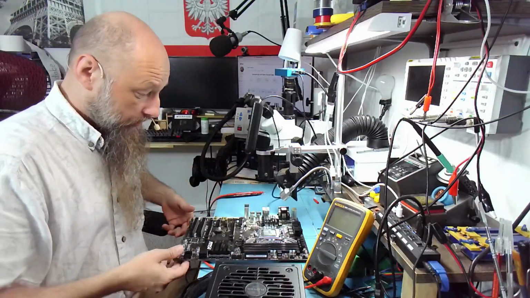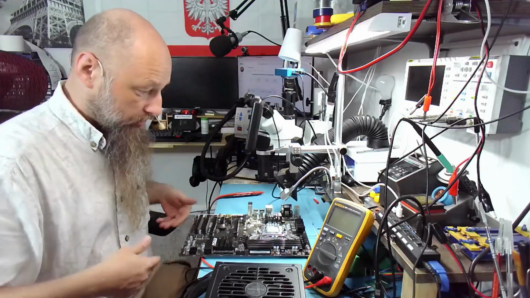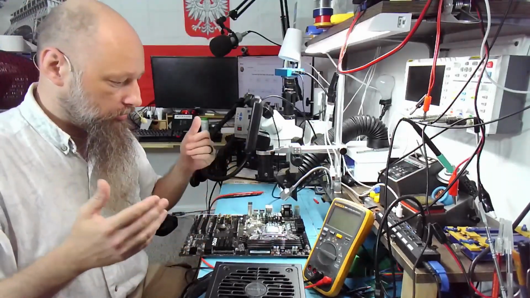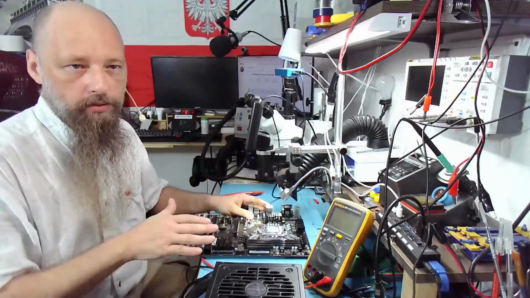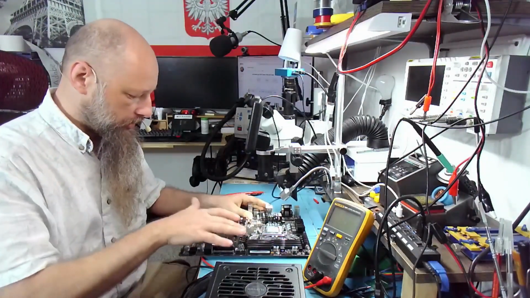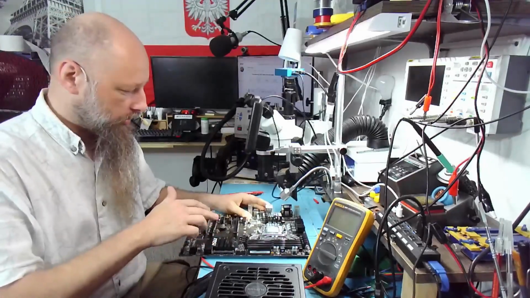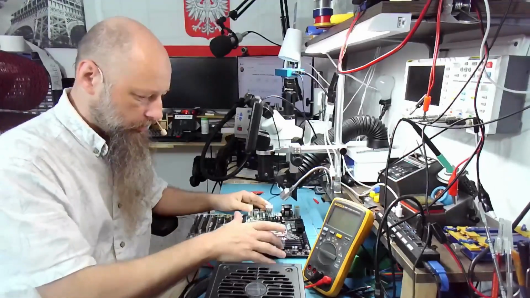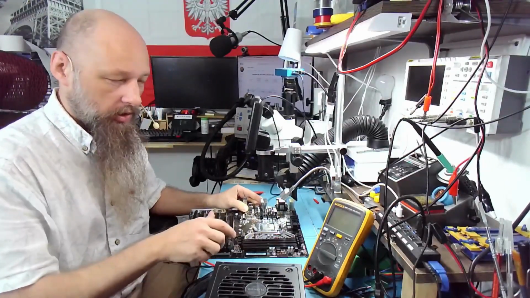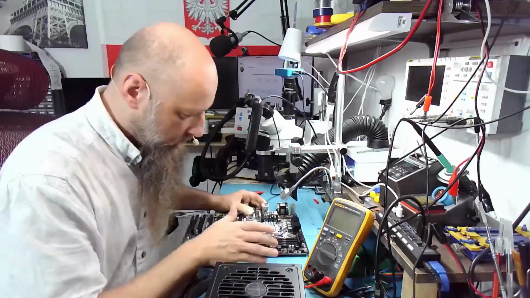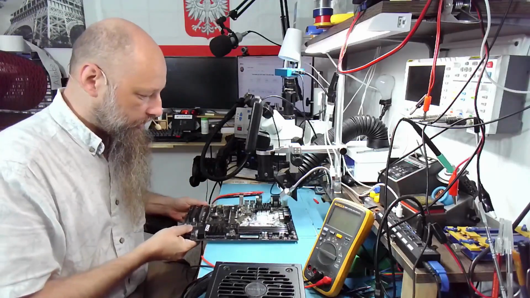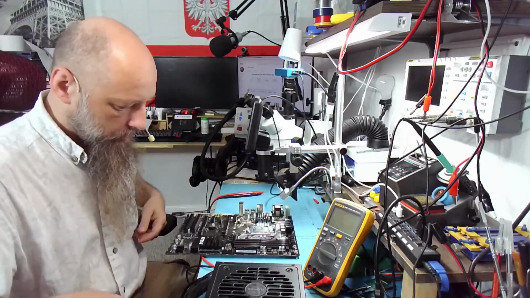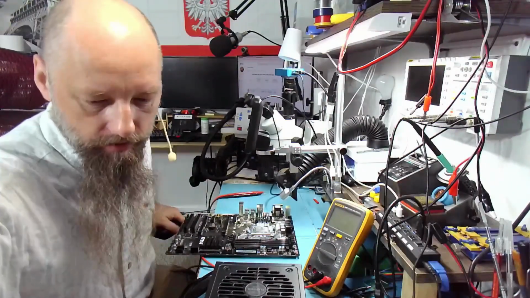But even if you have the base schematic with almost no markings, it's still easier, especially to figure out which chip is turning on the power, which chip is responsible for the LEDs. And this one does have diagnostic LEDs on it, so the procedure is the same as every board.